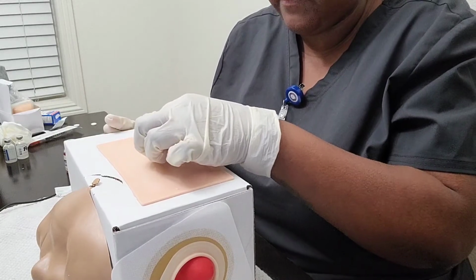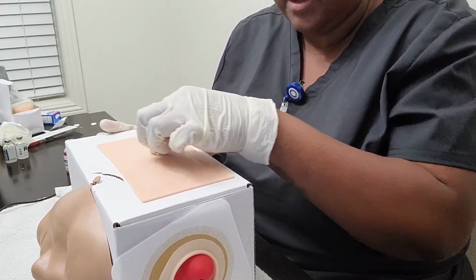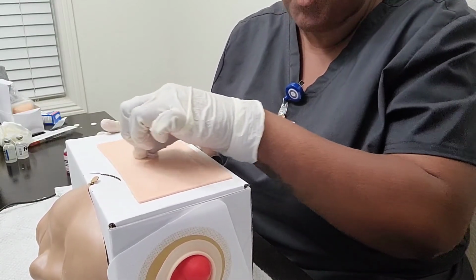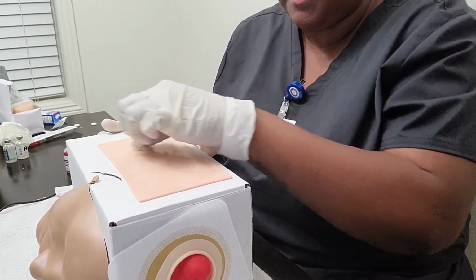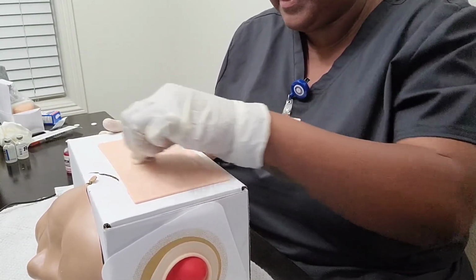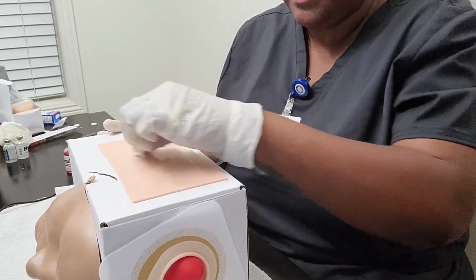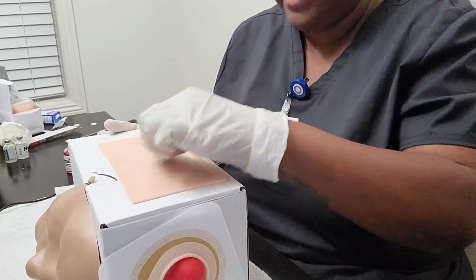So I'm going to first start, and then I'm going to go larger, wider, outwards in a circular motion for about 5 centimeters or 2 inches of the area.